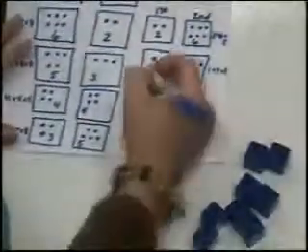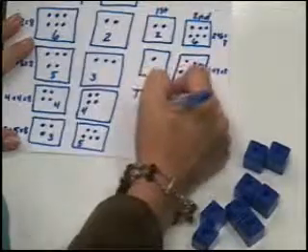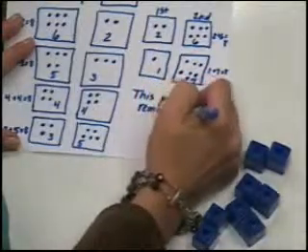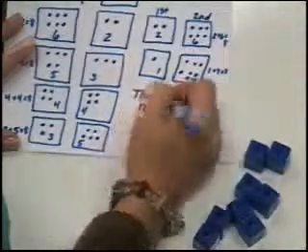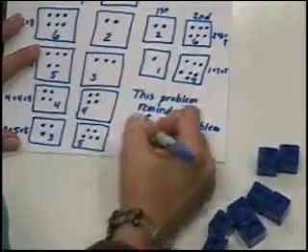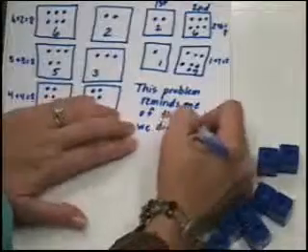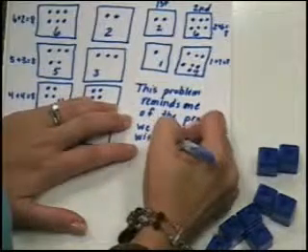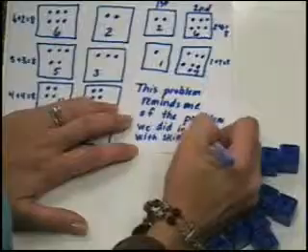At this point, we would also ask the kids, this is the last part, to go ahead and write a connection to this problem. So this would be a statement such as, this problem reminds me of. So I could write, this problem reminds me of the problem we did in class with Skittles and M&Ms.